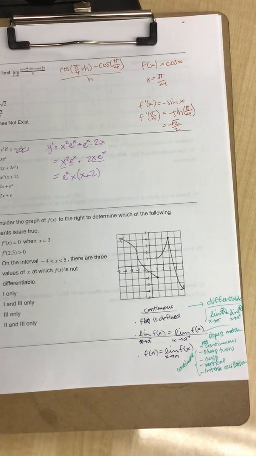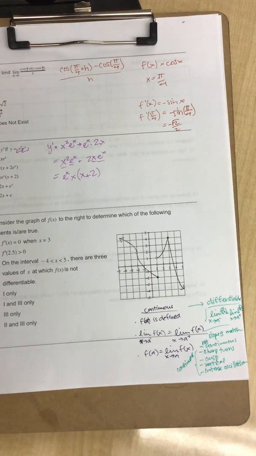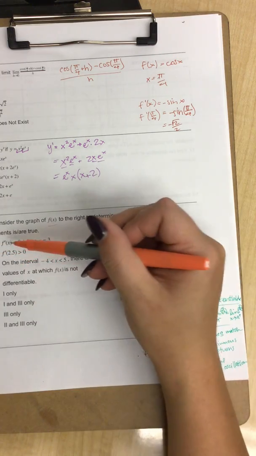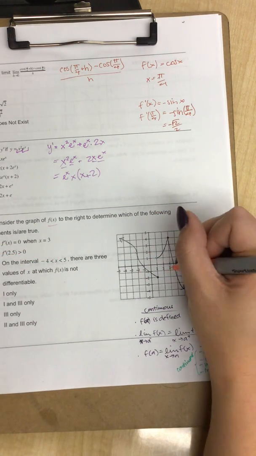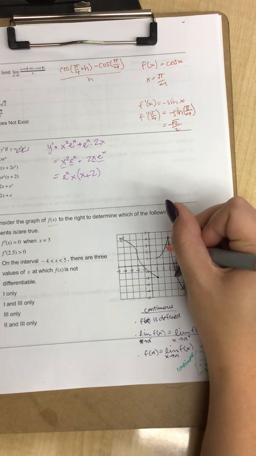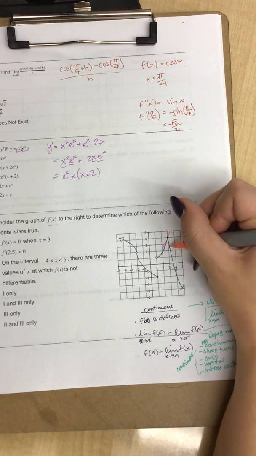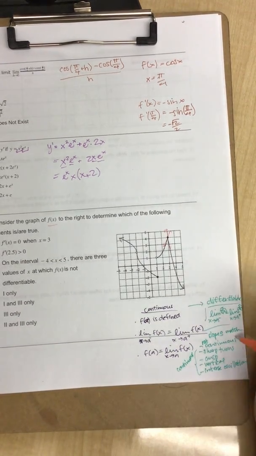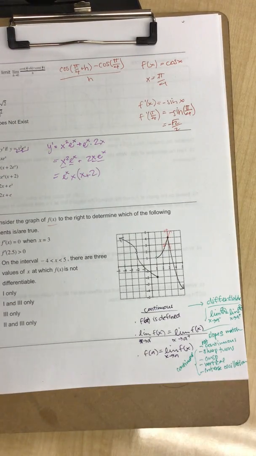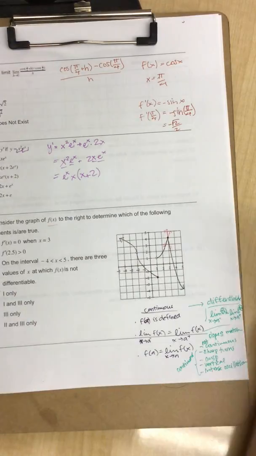So anyways, we've got a graph here, and they want to know which is true. This is a graph of the original function. They want to know f prime at 3. Well, let's go to 3. Oh, we got problems. If you go from the left, you've got this tangent line. But if you go from the right, you've got this tangent line. The slopes don't match. Therefore, it's not differentiable, so I can't even tell you what the derivative is. So anything with 1 is not true. So count out A and B.